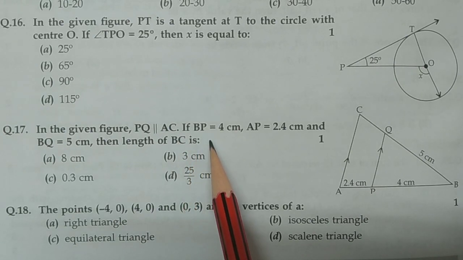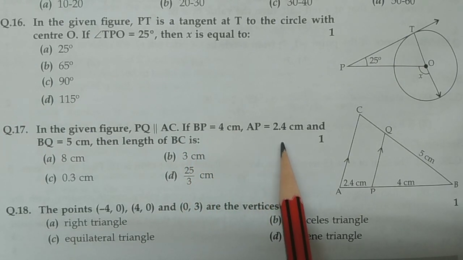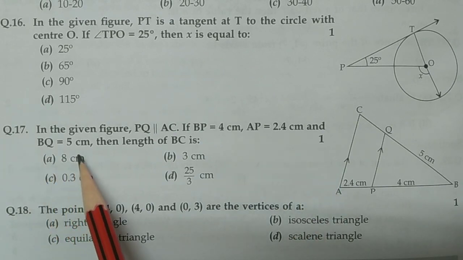If BP equal to 4 centimeter and AP equal to 2.4 centimeter and BQ equal to 5 centimeter, then the length of BC is what? You have these four options, and this is the picture, which is very important to understand from here. You can easily find the correct answer.